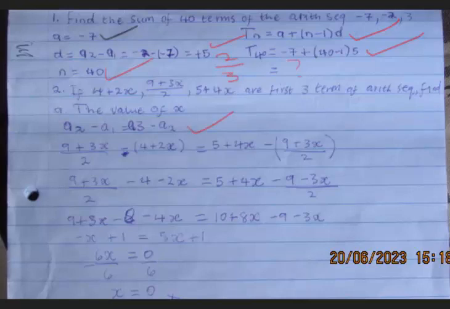The second step would be to substitute appropriately: term 2 minus term 1, term 3 minus term 2. As I can see here, you've substituted correctly into the formula that you've chosen to take on.